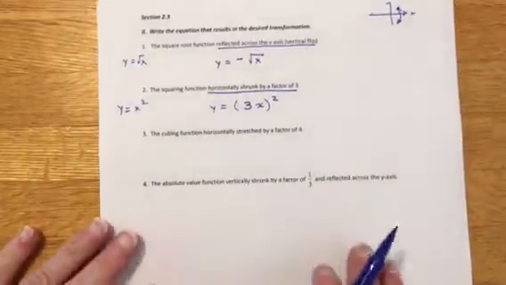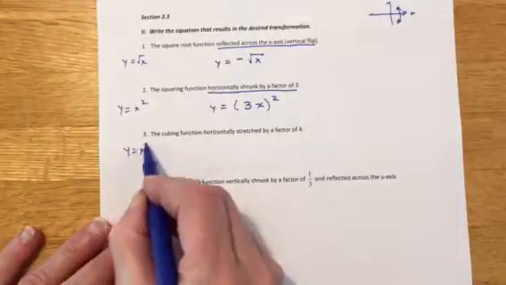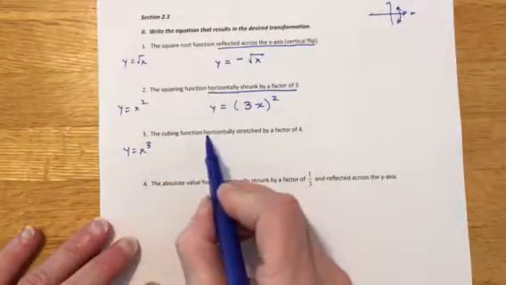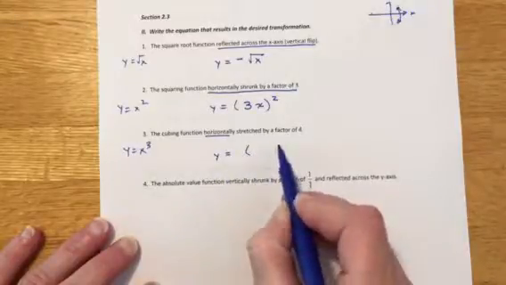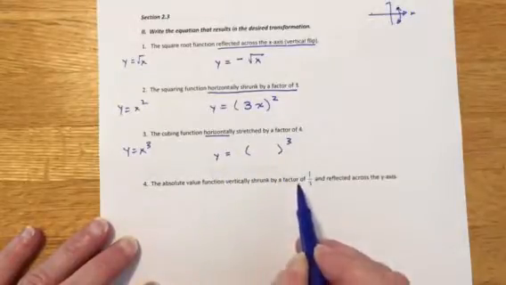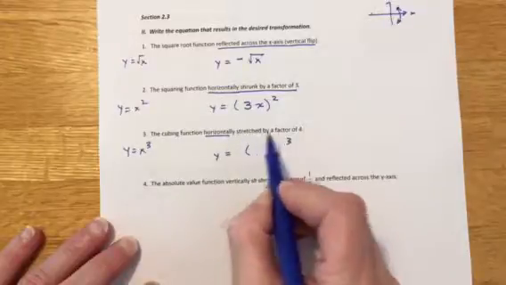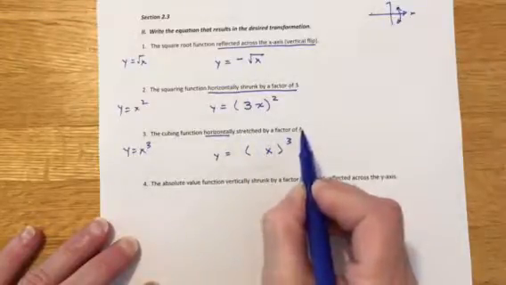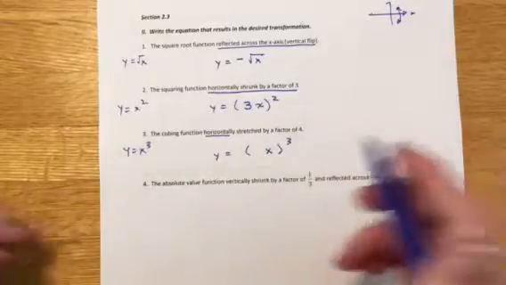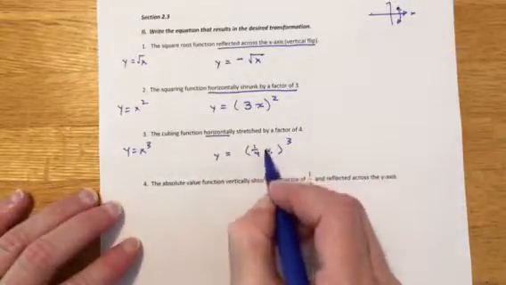Okay. Next one is the cubing function. So again, we're starting with this. Again, it's horizontal. So we already know that something has to happen before I cube it. It's stretched by a factor of 4. So what should I do to the x to stretch it by a factor of 4? It means we have to slow it down. It has to go 1/4 the speed.